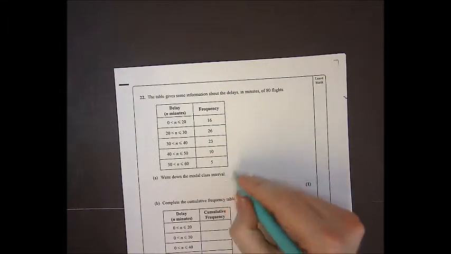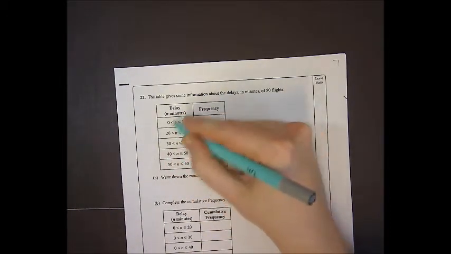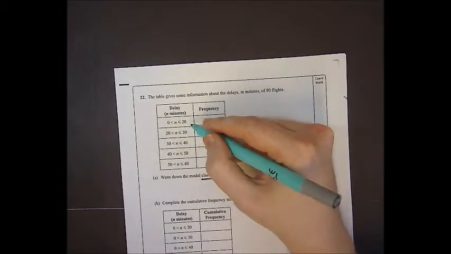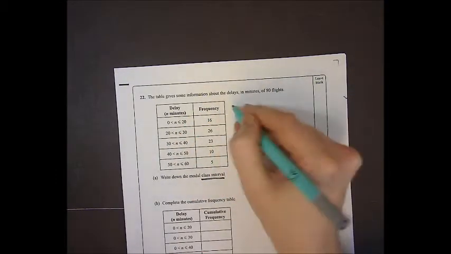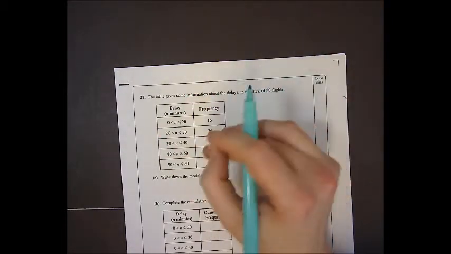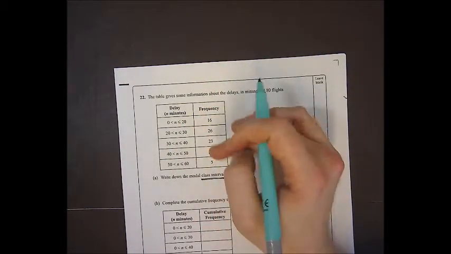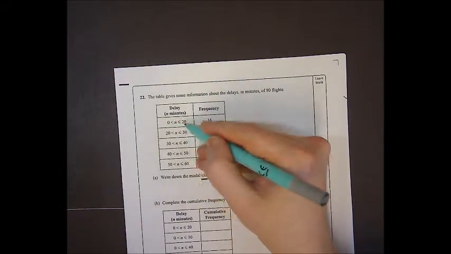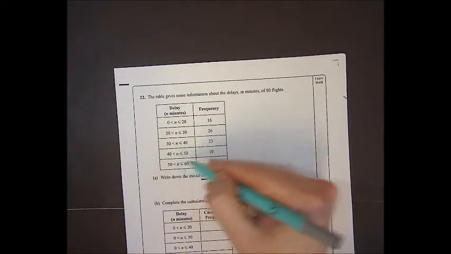Write down the modal class interval. Well, the class intervals are these things here, with these inequality signs. So this is about the delays of flights. A class interval is a category in minutes for how long the delay was. So was it not very long, 0 to 20, or was it ages, 50 to 60 minutes?